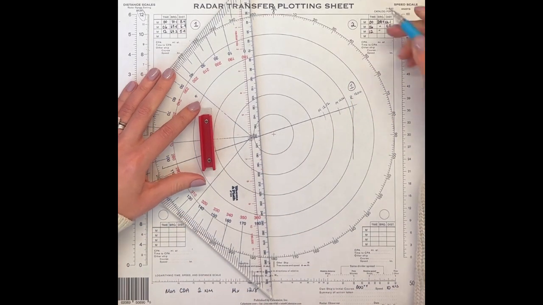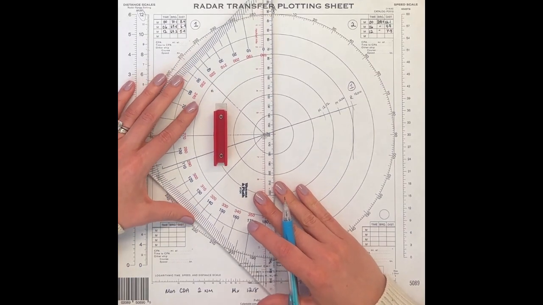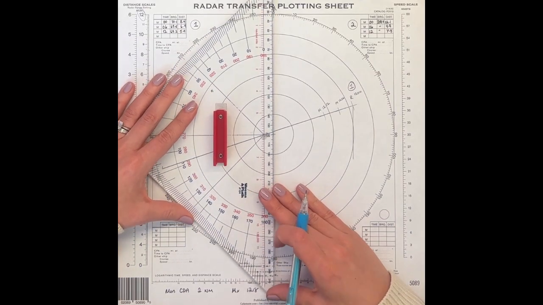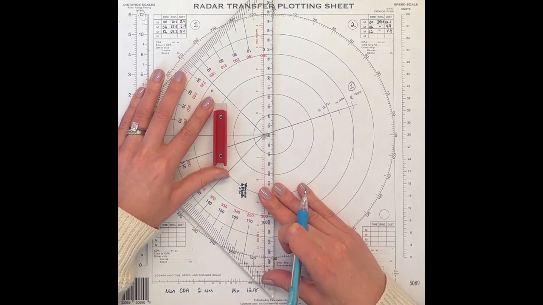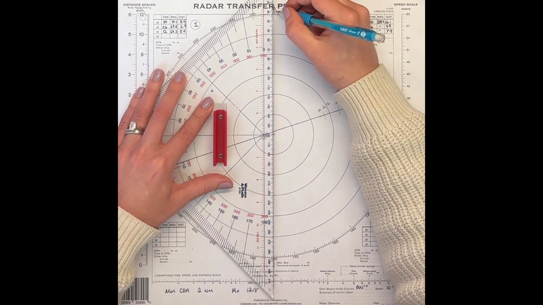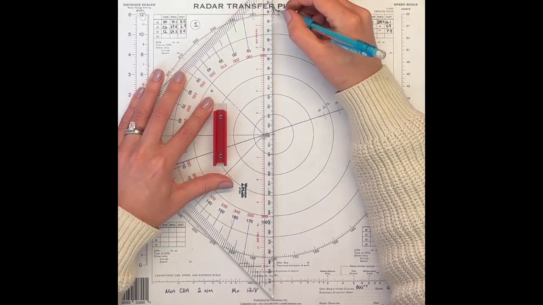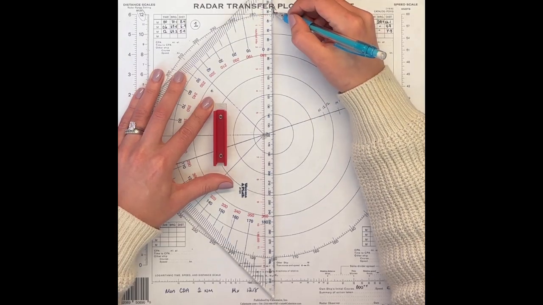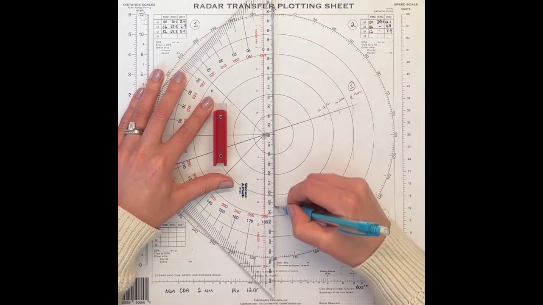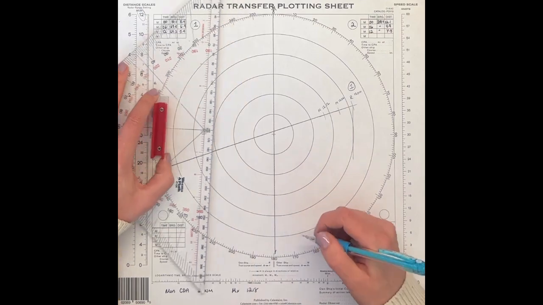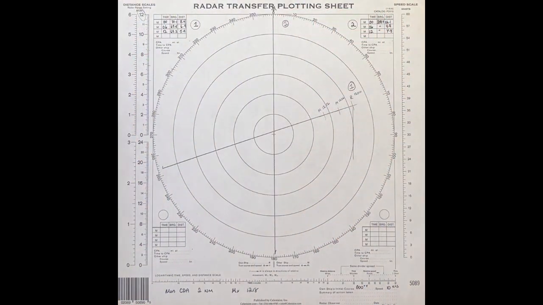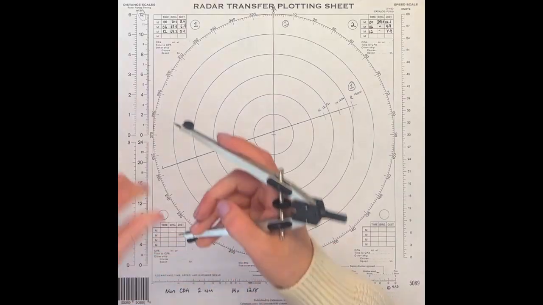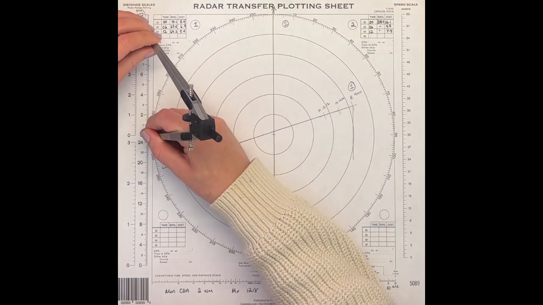And now I'm going to go in and plot target number 2. Since the bearing is the same on every range and bearing, I'm just going to draw that relative motion line across the entire page, because I know they'll have a CPA of 0 if they have a constant bearing and decreasing range. Again, target 2. Now I'm just going to put my exact ranges on.